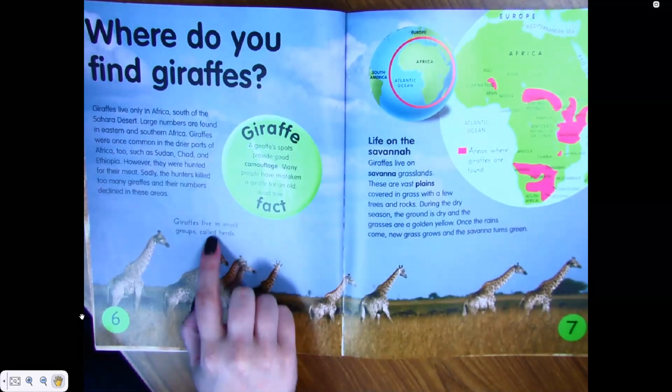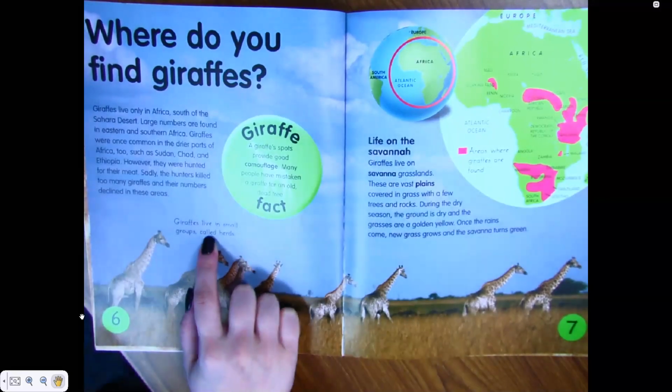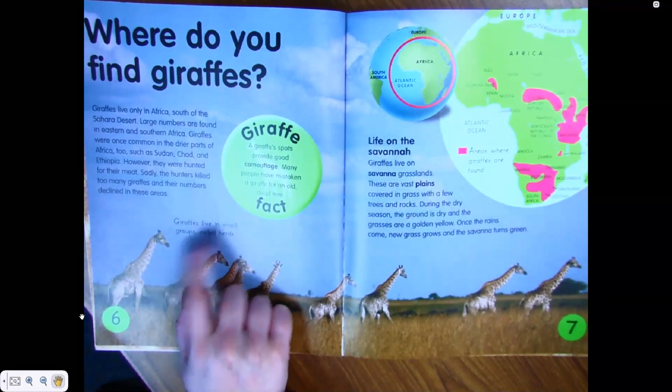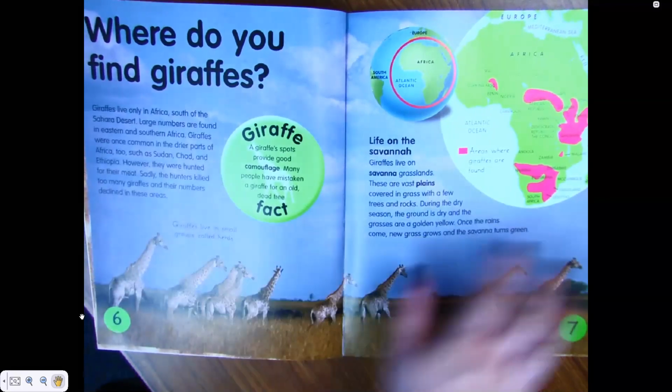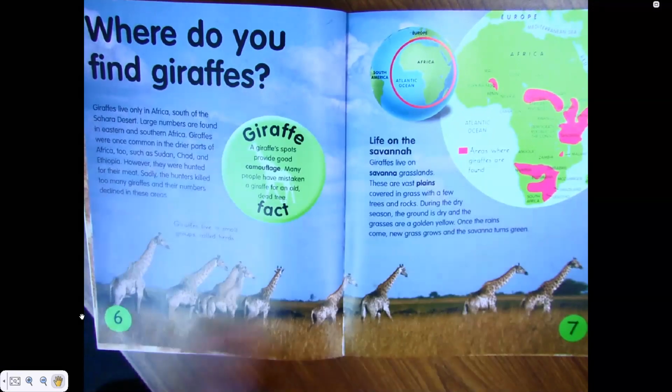So then what is this that I read that told me that this was a herd of giraffes? Starts with a C. Caption? Good, Gabriel. Caption. Giraffes live in small groups called herds. So this is a caption. This helps me know what this picture is going to be about.